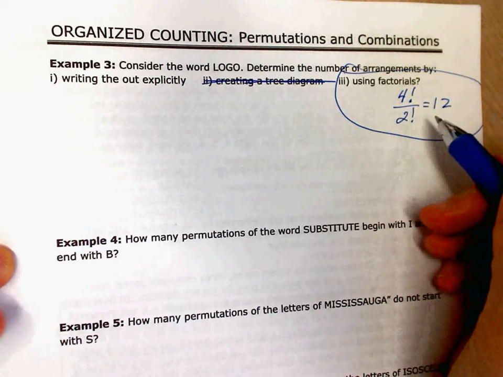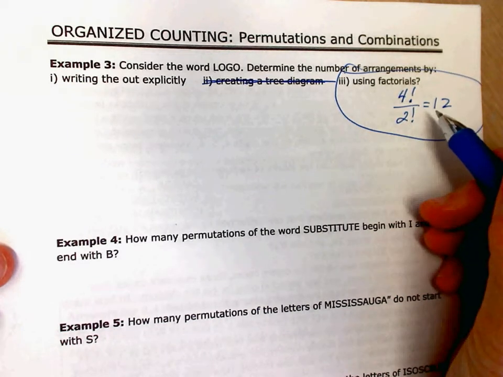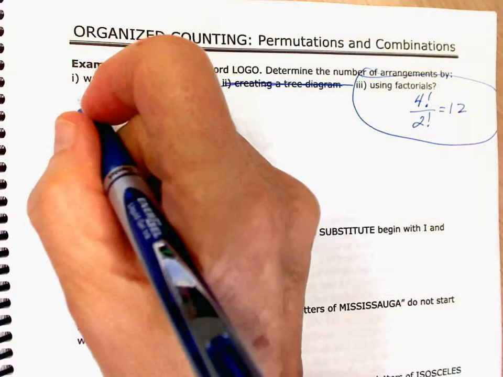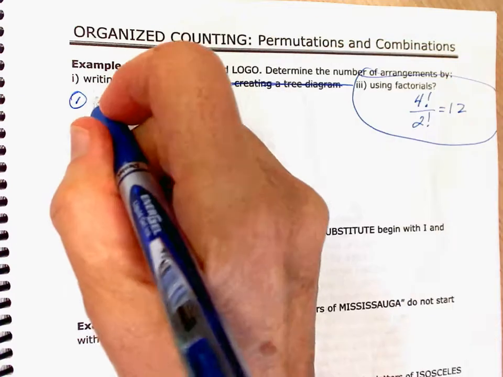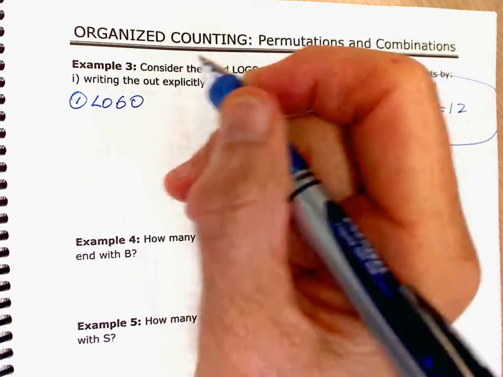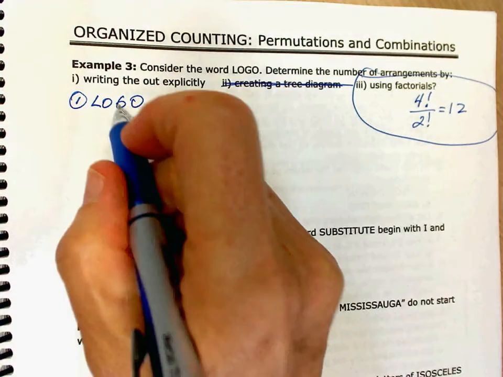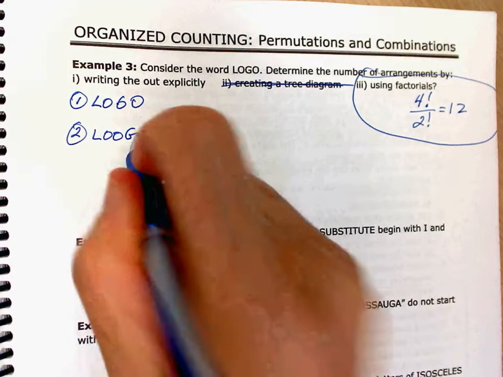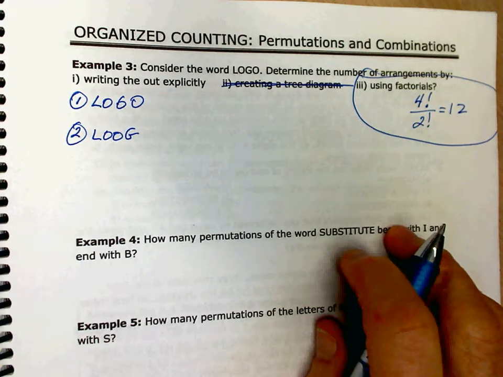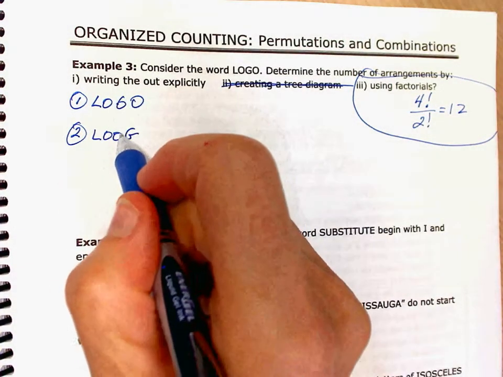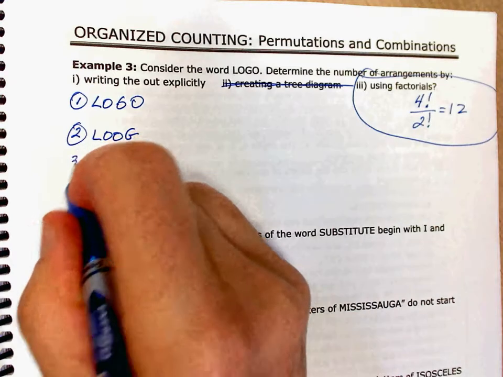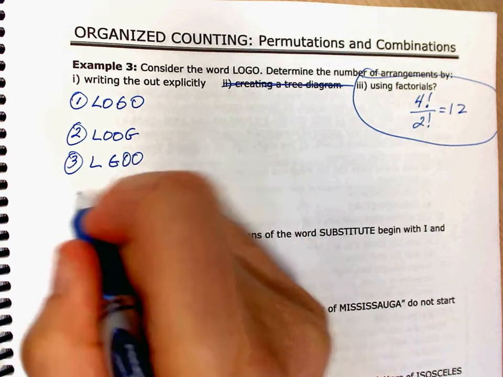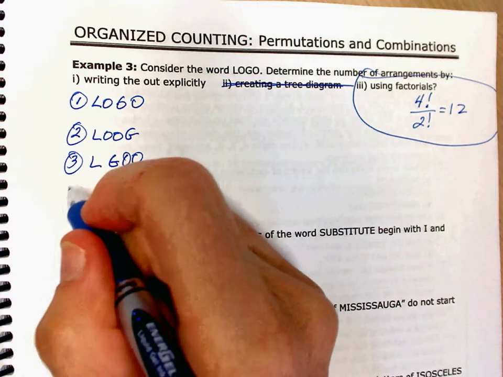Now if we were to write them out explicitly, that's a little bit harder. And here. So the first one will be logo, right? Now we could swap the last two, so you're going to get lug. Now we could put the G in that spot. Lagu. I won't try to pronounce them because it sounds ridiculous.